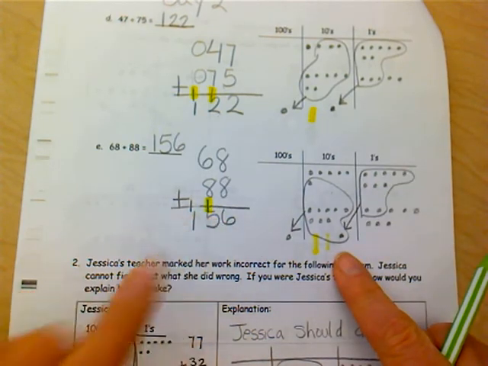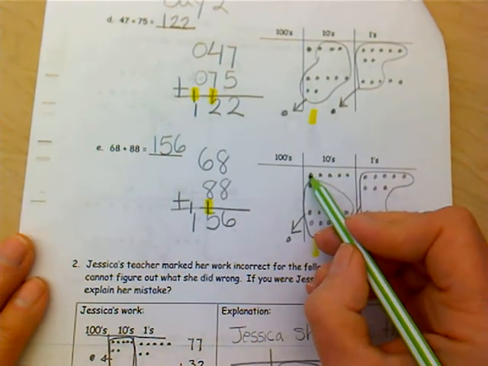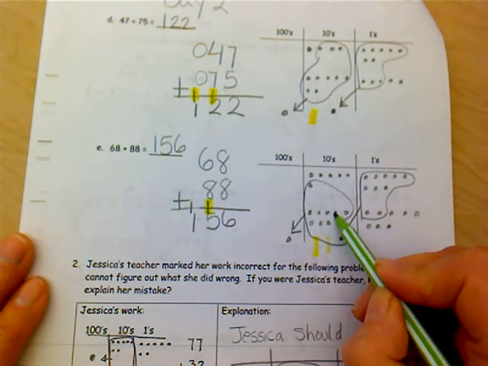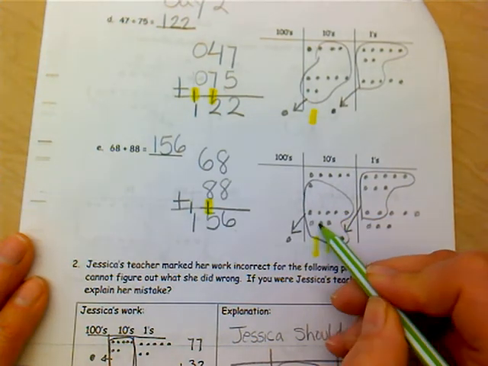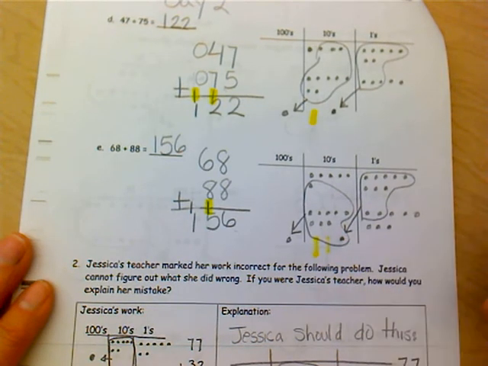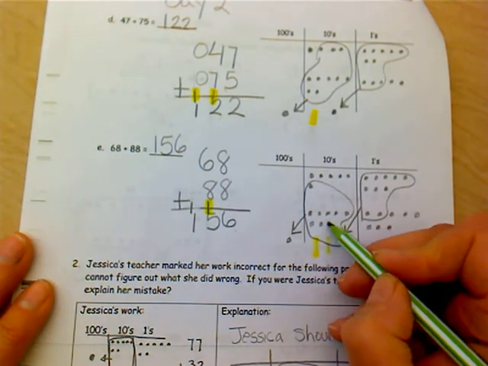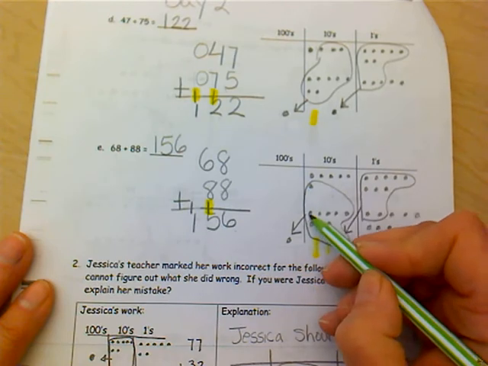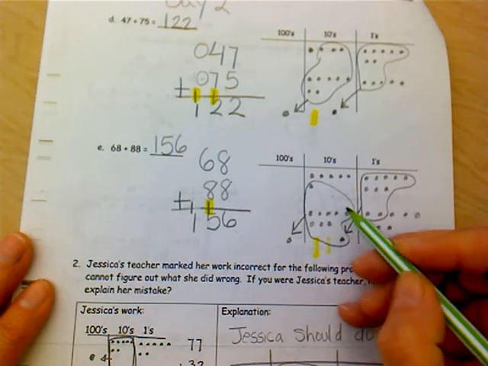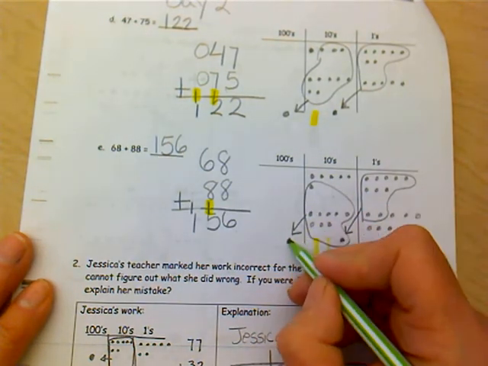Now we're going to take a look at our tens and see if I can compose 100. 10, 20, 30, 40, 50, 60, 70, 80, 90, 100, 110, 120, 130, 140, 150. Well, I have more than enough to be able to compose a 100. So 1, 2, 3, 4, 5, 6, 7, 8, 9, 10 tens: 10, 20, 30, 40, 50, 60, 70, 80, 90, 100. Yep. So I'm going to exchange those 10 tens for a 100.